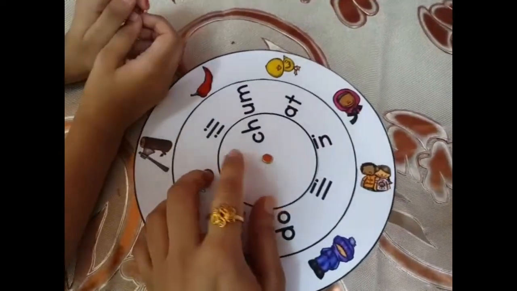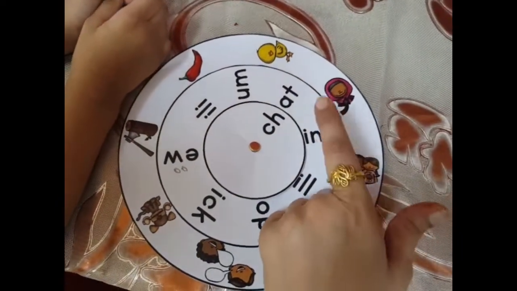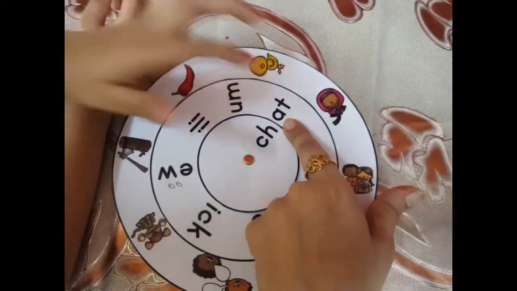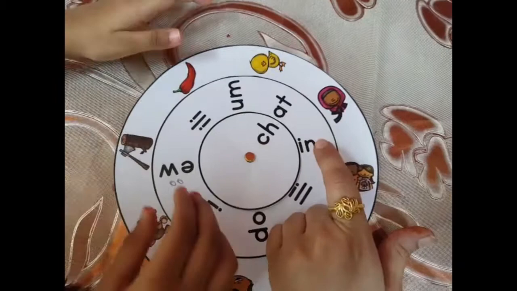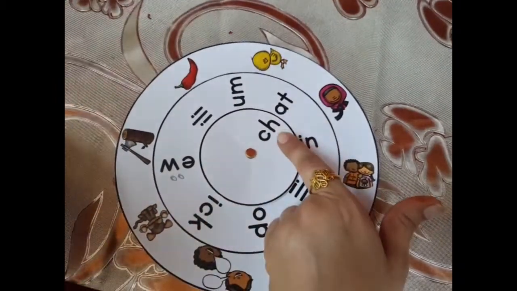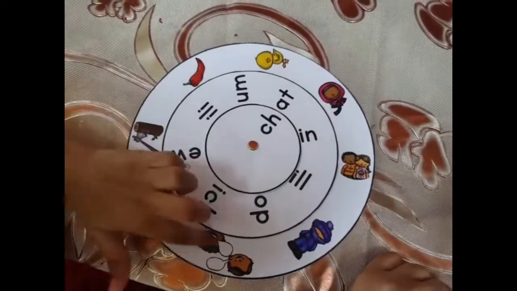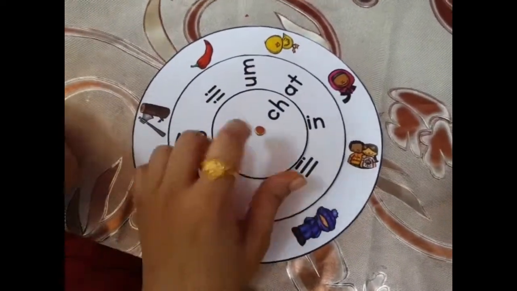What is the sound of CH? Ch. What is the sound of A? And the sound of T? T. So C-H-A-T. Chat. It starts with ch sound. Chat means to talk with each other, to speak with each other is called chat. Yes, they are chatting.